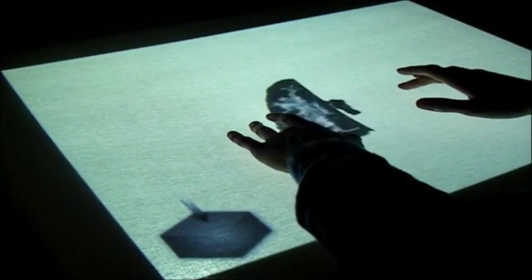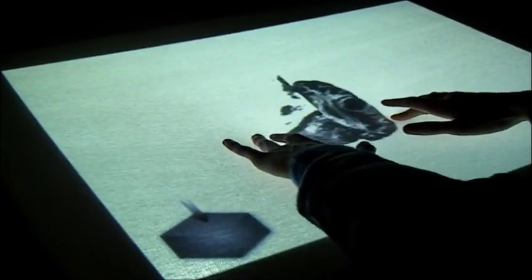Several applications were created to demonstrate some of the features eTable is capable of. The system enables advanced manipulation of virtual 3D objects. In this application, users are able to view and precisely manipulate an MRI scan.